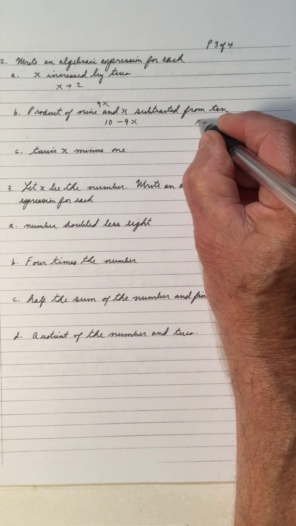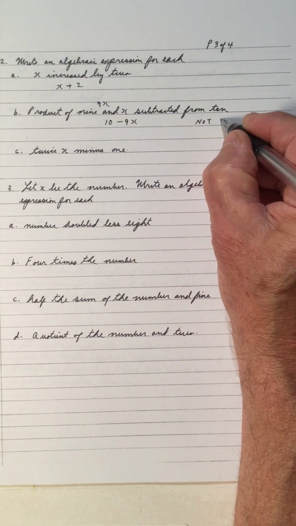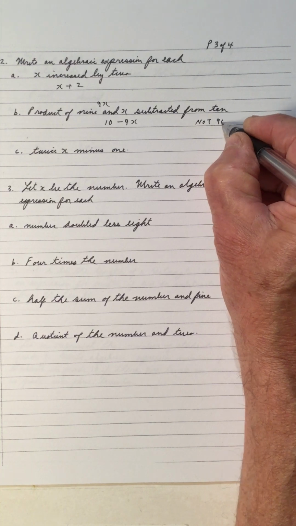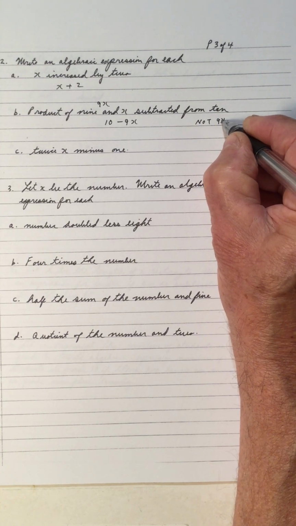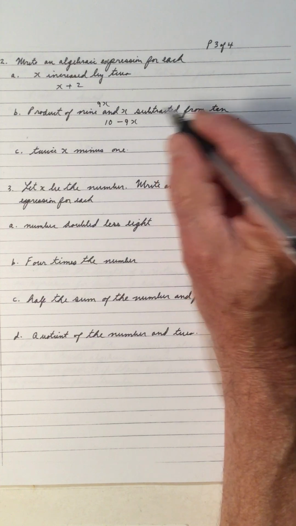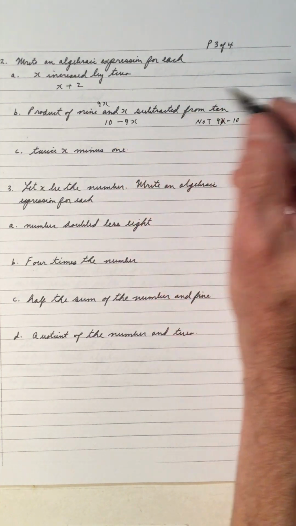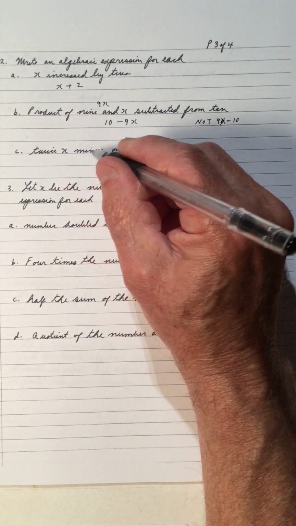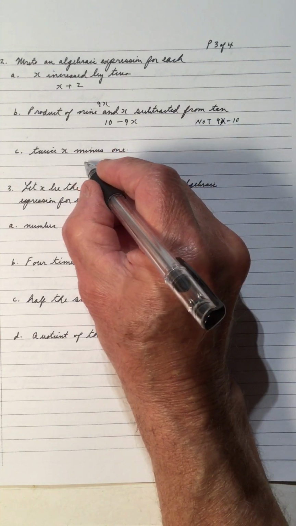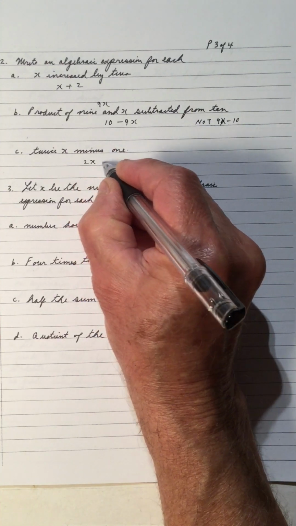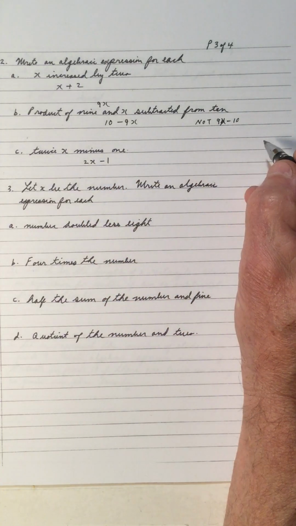Again, it's not 9x subtract 10. Subtracted from 10, so 10 is first. Twice x minus 1. Minus means subtract.